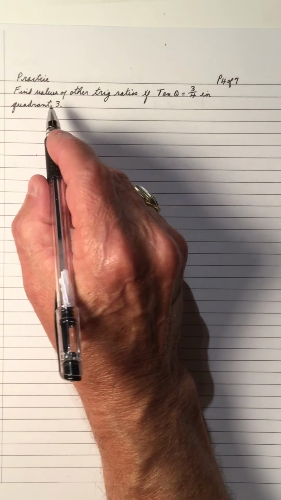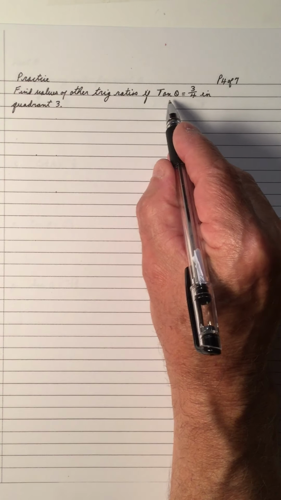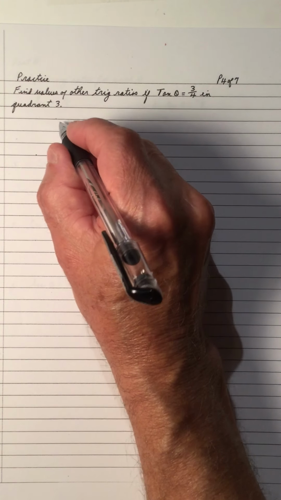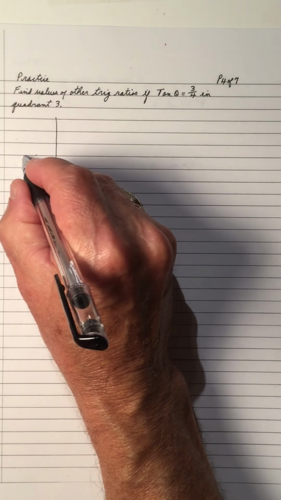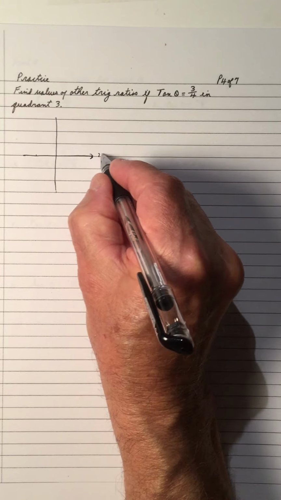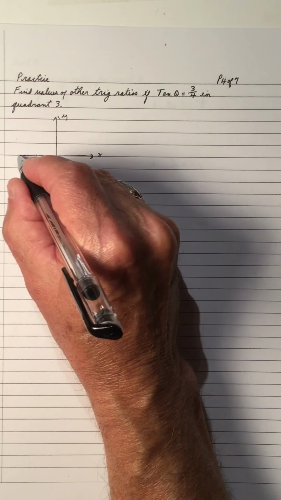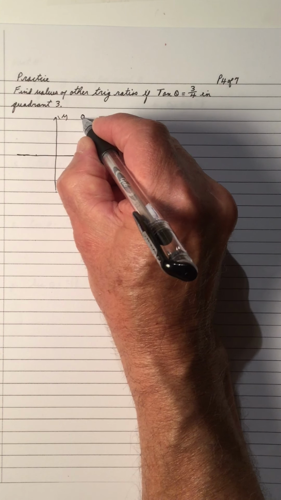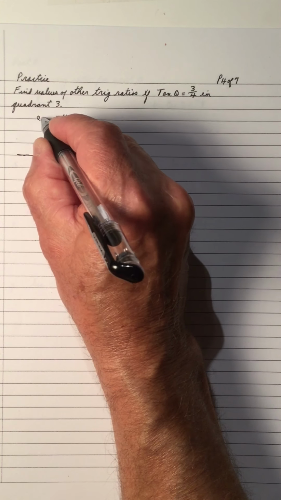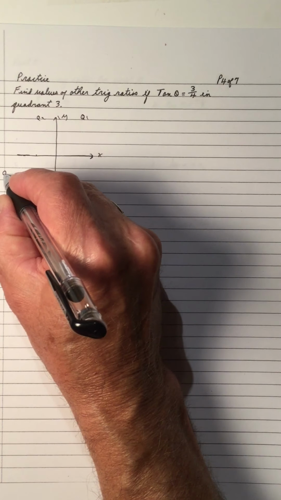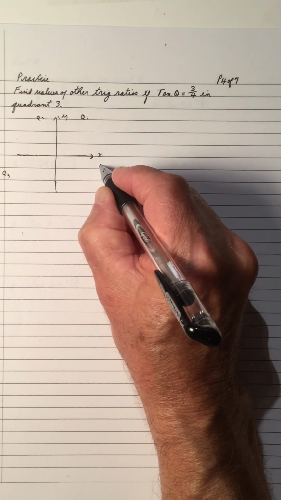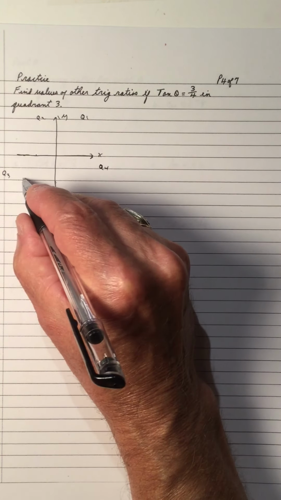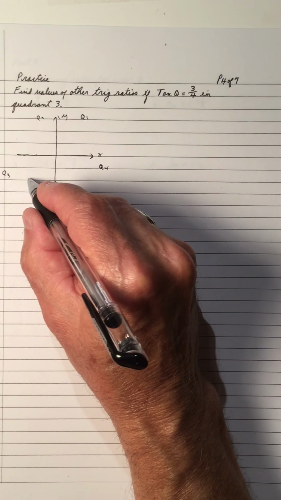When you get the diagram drawn. And let's do another example. Find the value of the other trig ratios if tan is 3/4 in quadrant 3. Again, we have quadrant 3. There's x and y. This is quadrant 1, quadrant 2, quadrant 3, and quadrant 4. So tan is going to be in this quadrant.